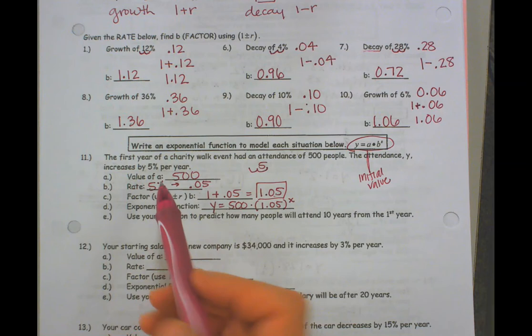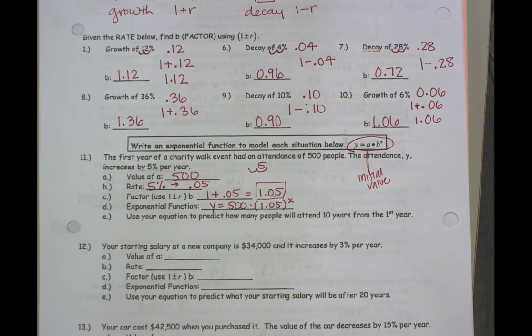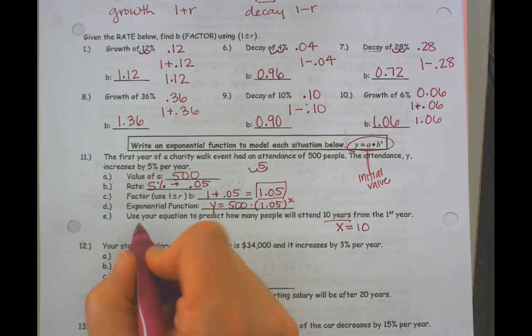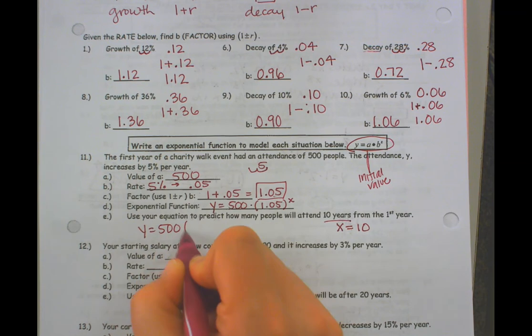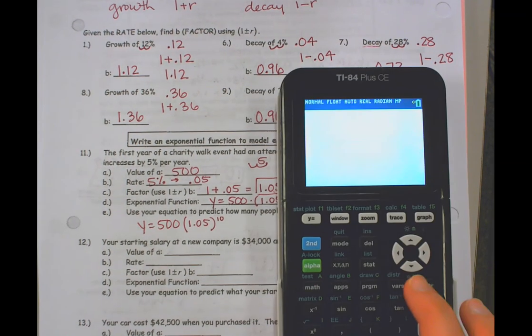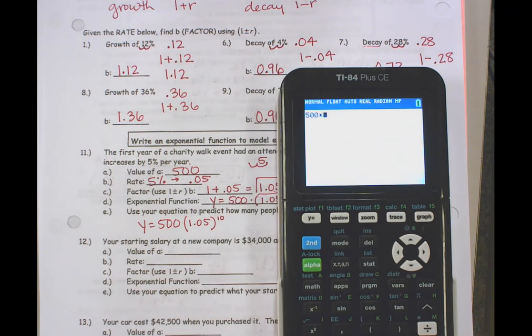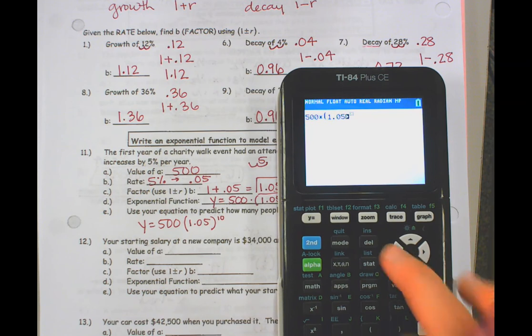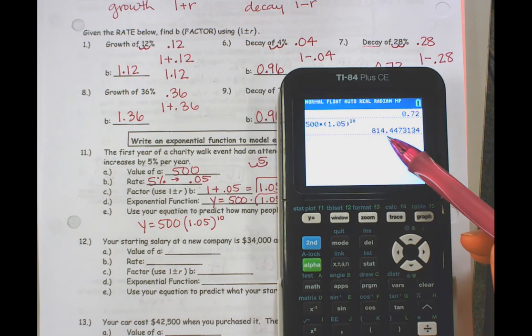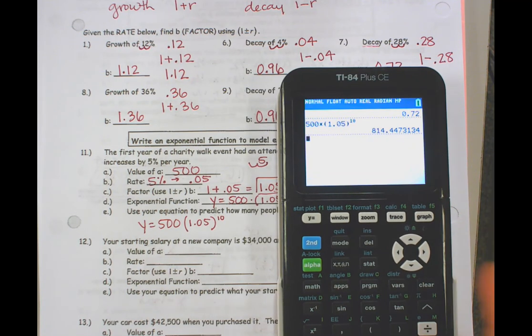Since x represents years in this case, it's increasing every year. It says predict how many people will attend in 10 years, so when x equals 10. If I take my equation y equals 500 times 1.05 to the 10th power, and type that into the calculator, 500 times 1.05, close my parentheses, to the 10th power, I get 814.447. Now remember, we're talking about attendance, how many people.